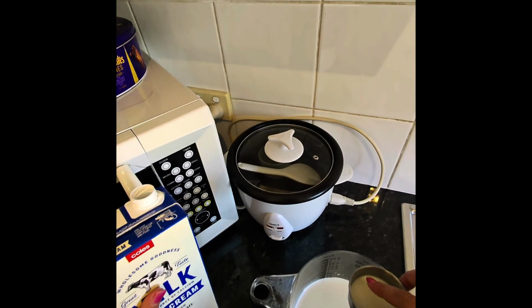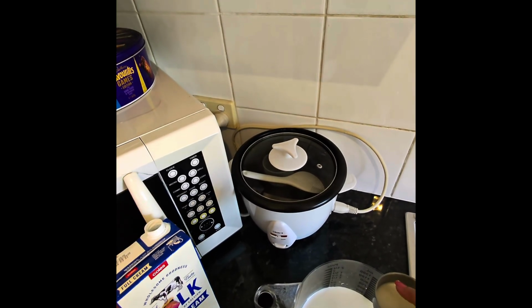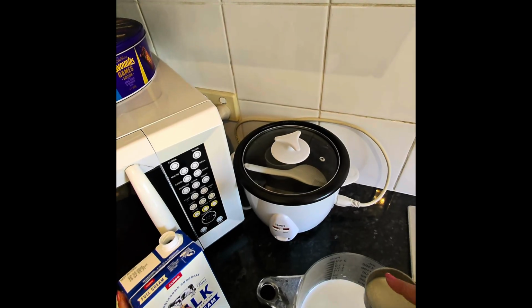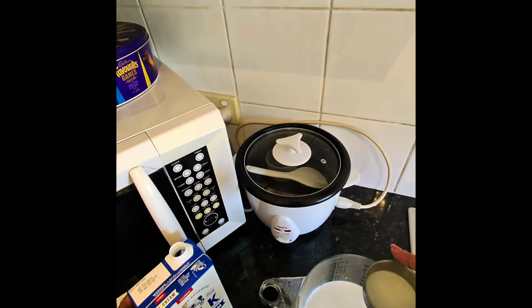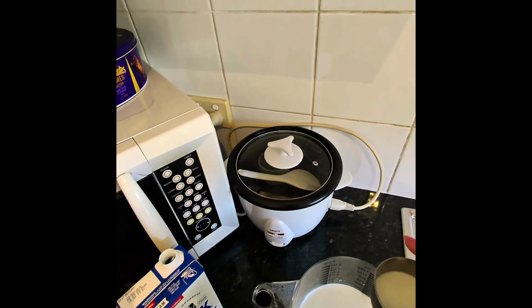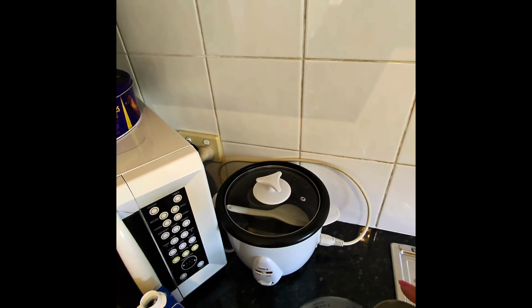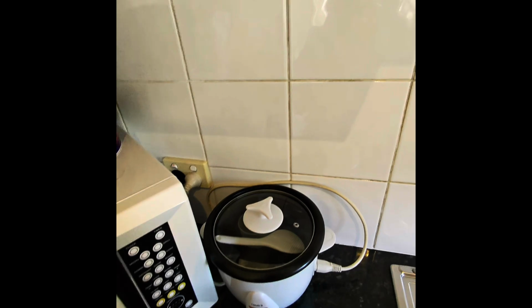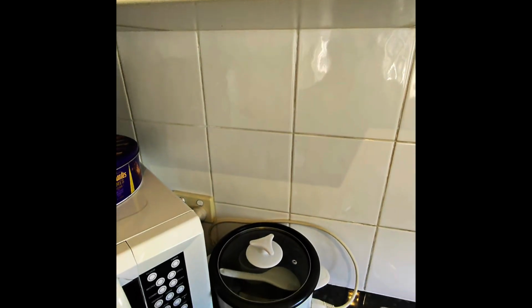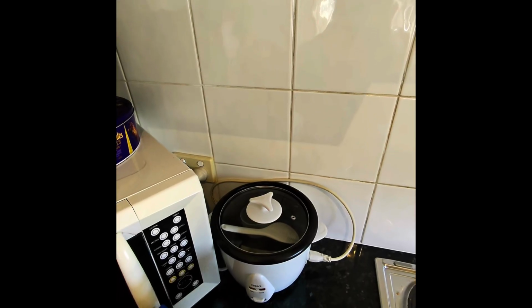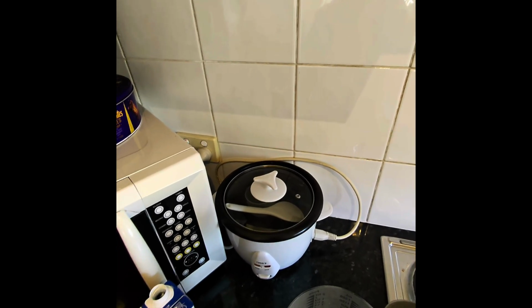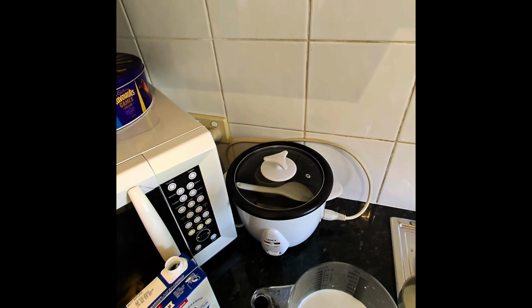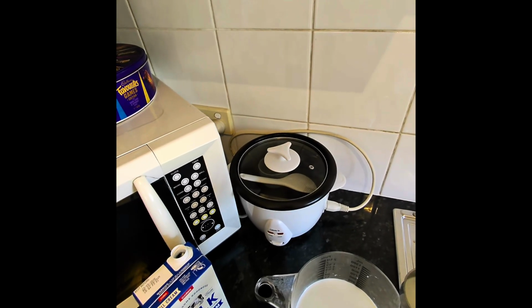It is 169 milliliters. It is 162 milliliters.